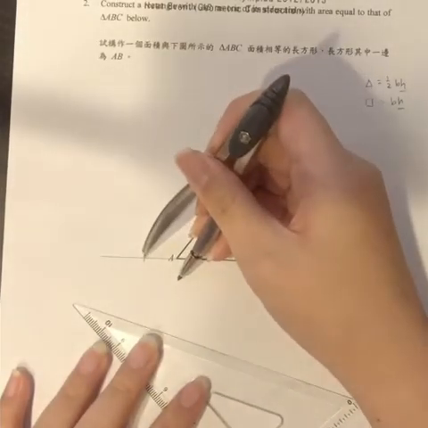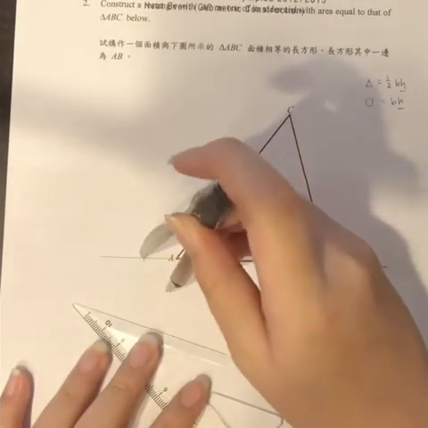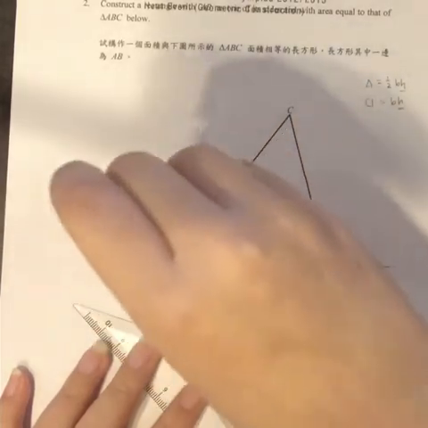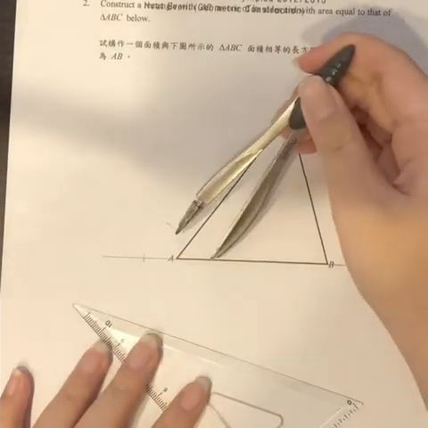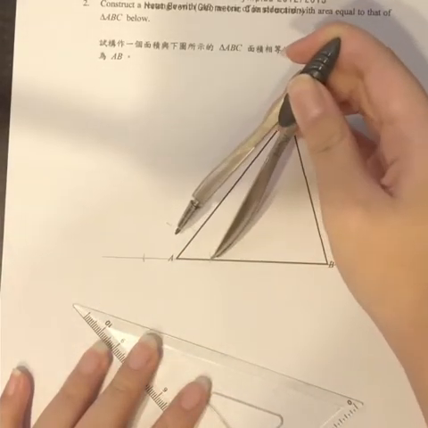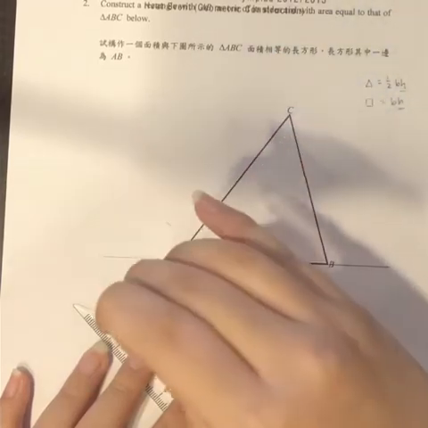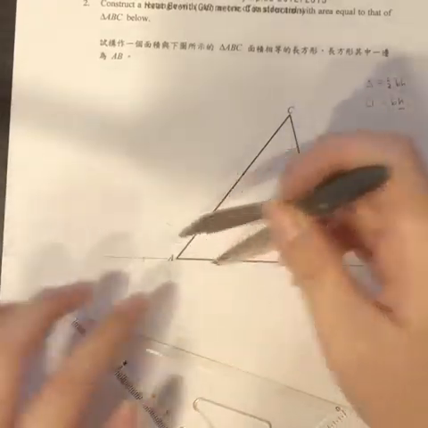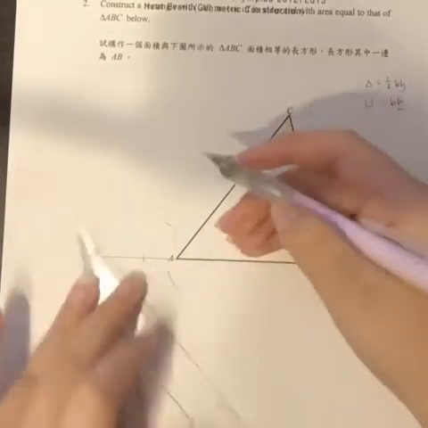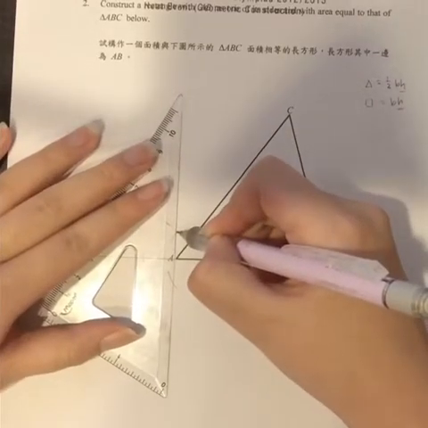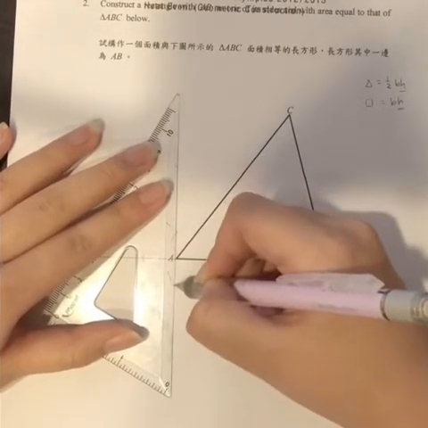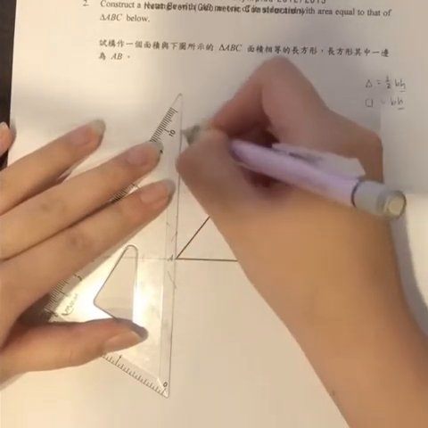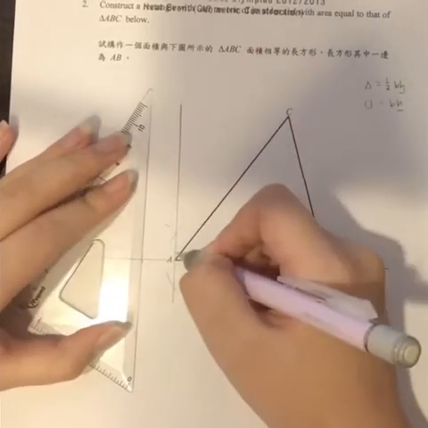And since perpendicularly bisecting a segment is actually technically one of the 6 basic constructions, I won't explain how to do it too much, but you basically draw two more circles where the radius is a bit more than half of this, and then you connect the intersecting points. You connect these 2 points. So now you have a 90 degrees here.